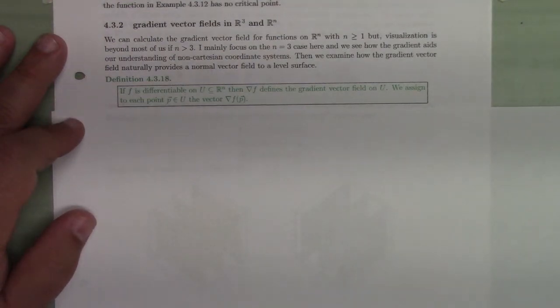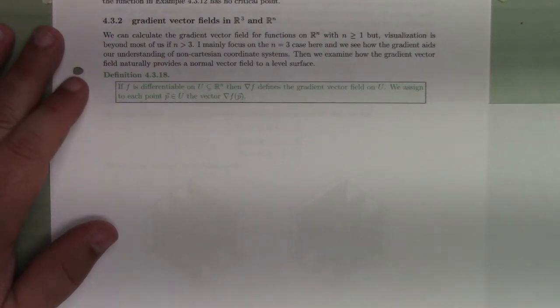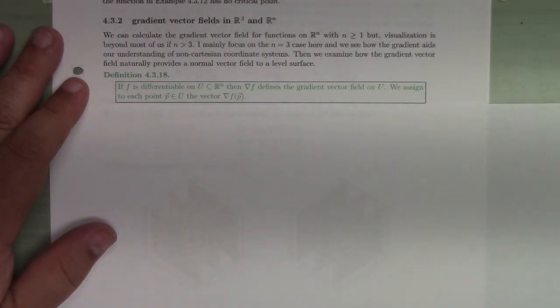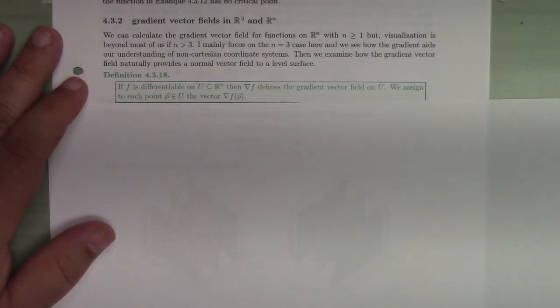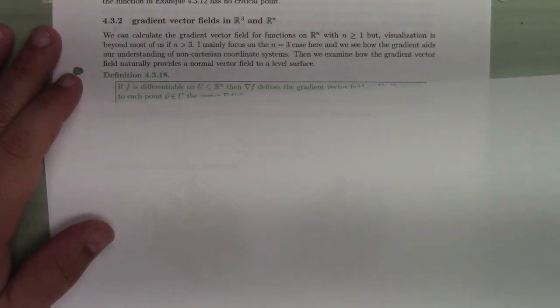We imagine attaching the gradient vector at each point in the domain of the function. We already did it for 2 dimensions, but for a function with a 3-dimensional domain, we're talking about assigning a vector to each point in 3-dimensional space.